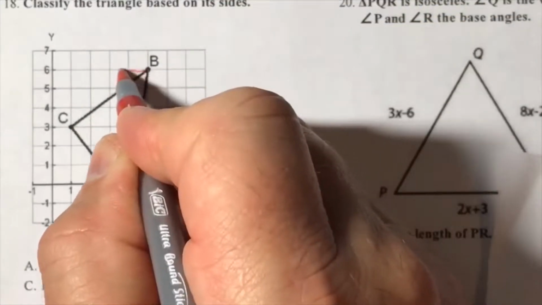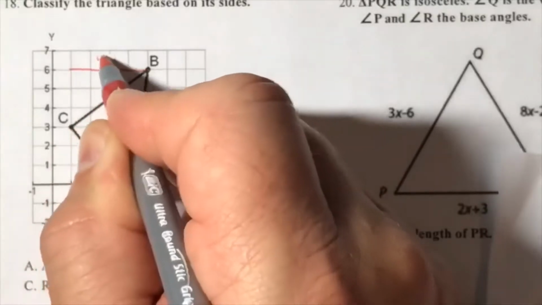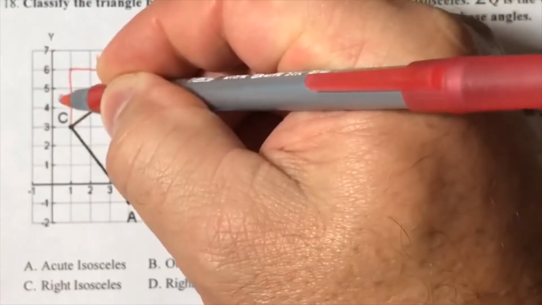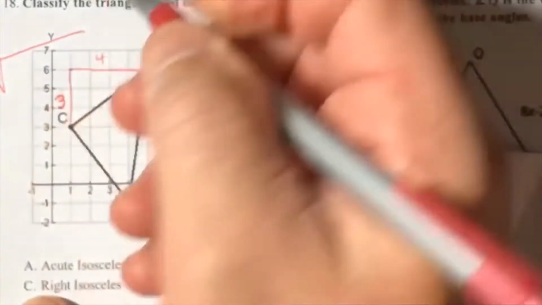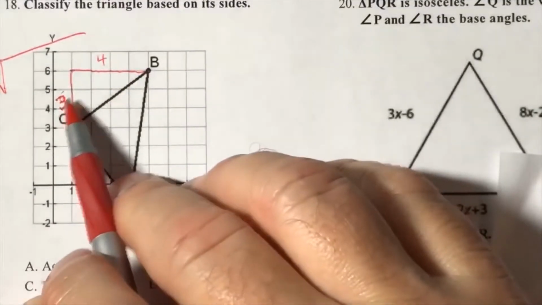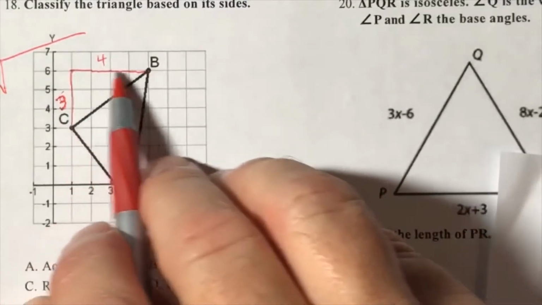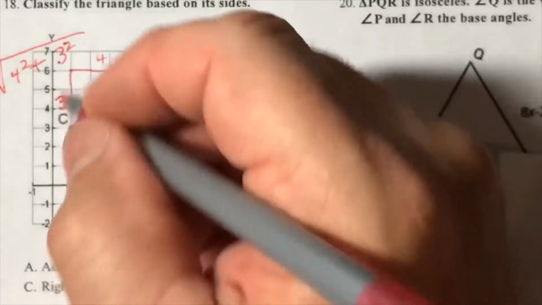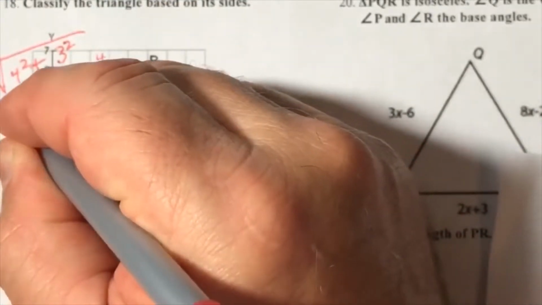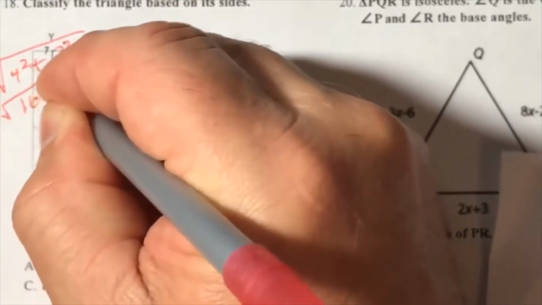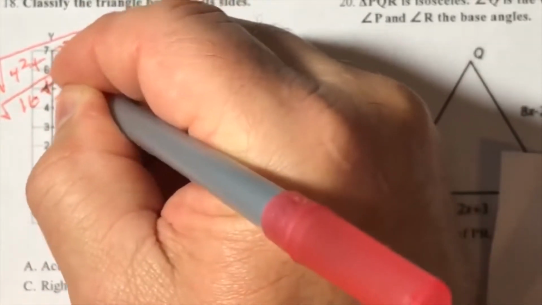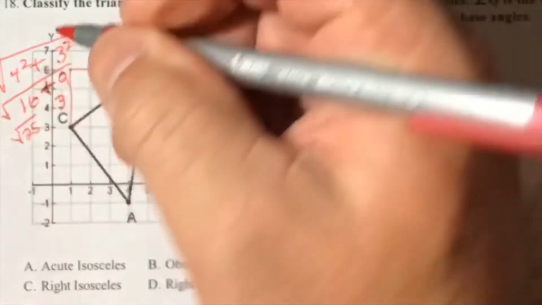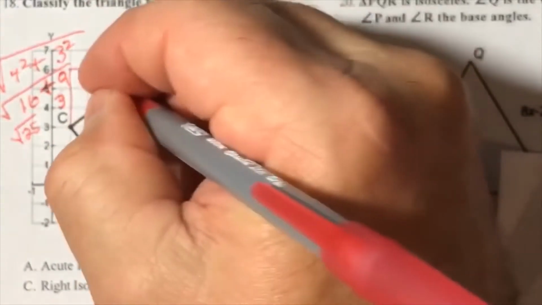We're going to go 1, 2, 3, 4, and then I'm going to get me a distance here: 1, 2, 3. Now put into this square root symbol, you square the difference in the x and the difference in the y. What is 4 squared? That is 16 plus, what is 3 squared? 9. 16 plus 9, square root of 25, this is going to equal 5.